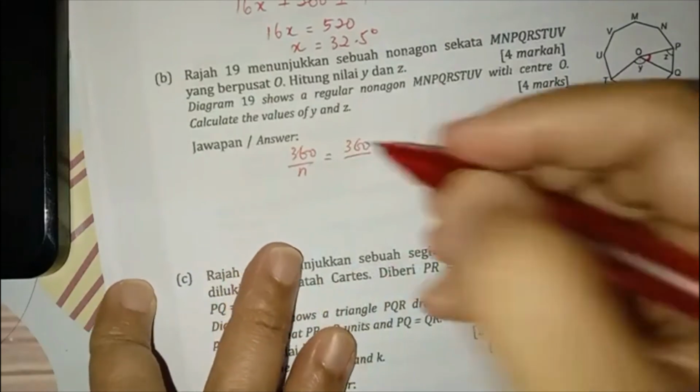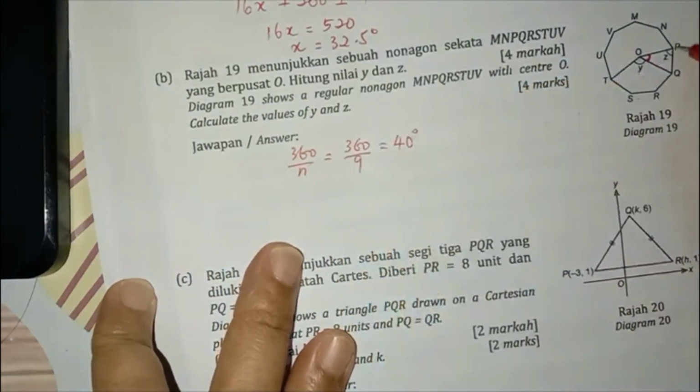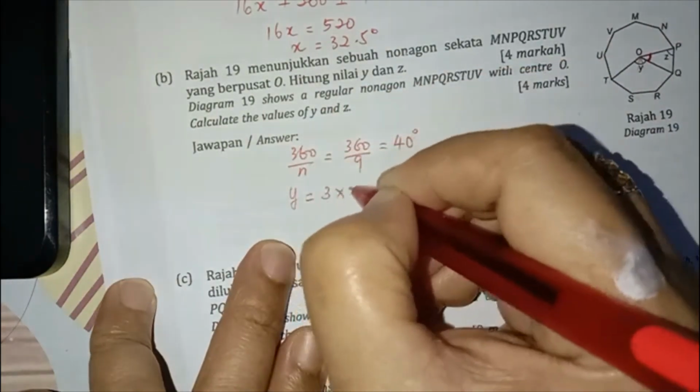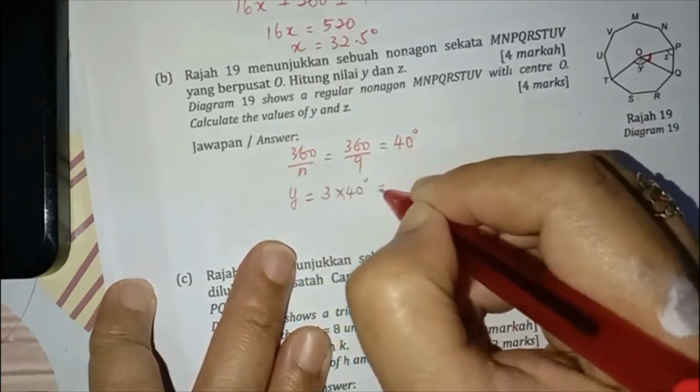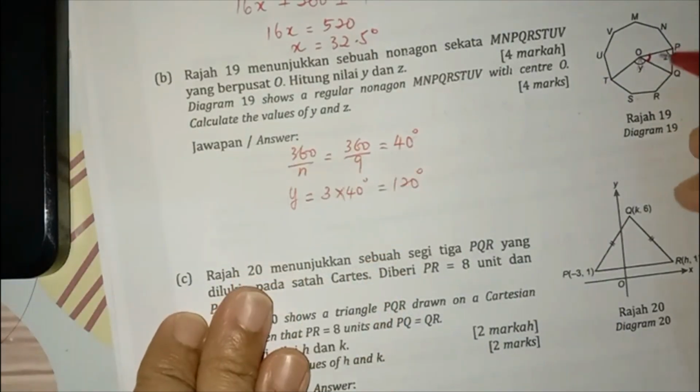Nonagon is 9, so that means 40. So here is 40. Here there are 3 segments, so y equals 3 times 40, which is 120.